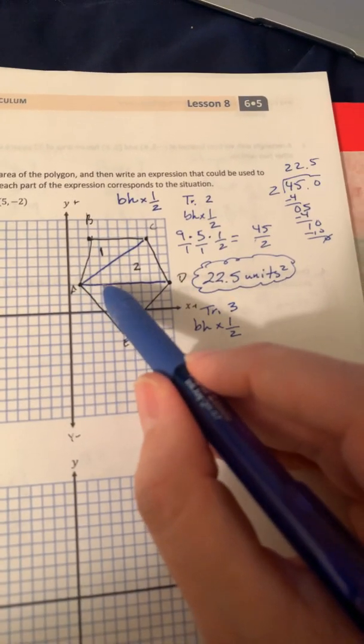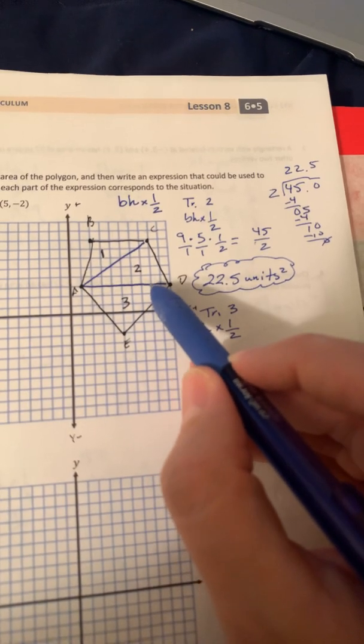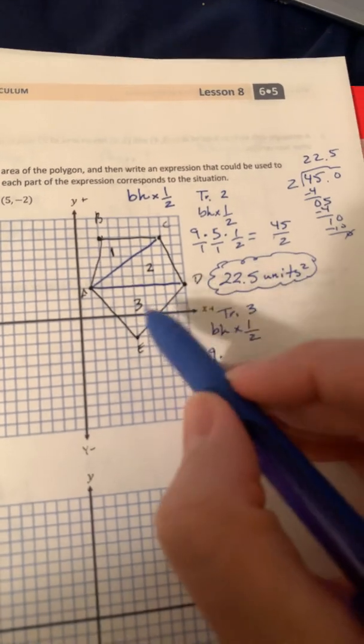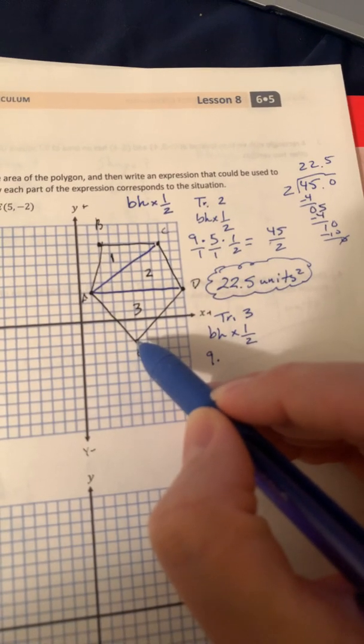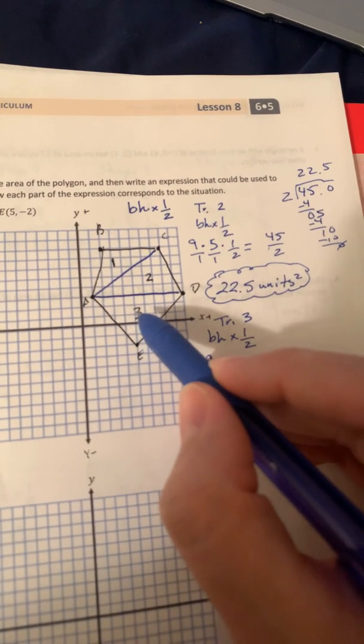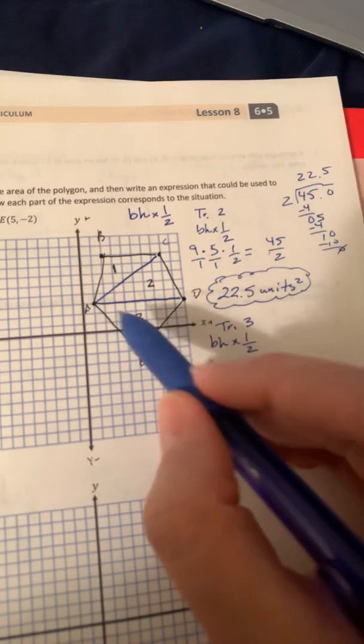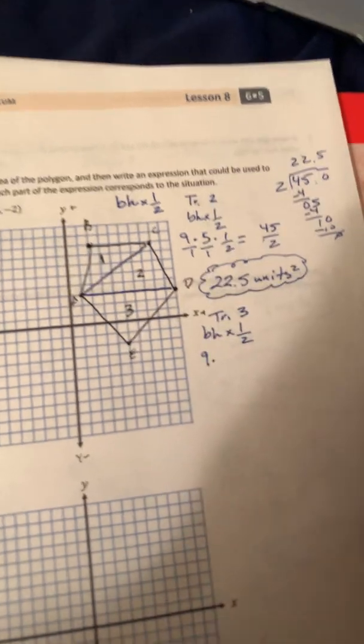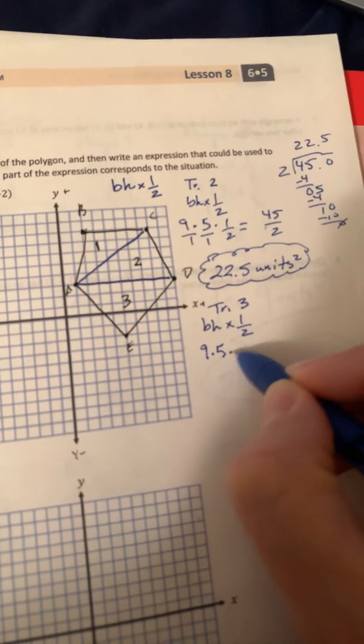Just to double check, 1, 2, 3, 4, 5, 6, 7, 8, 9. So the base is going to be 9, and the height, let's see, start from the very bottom point, 1, 2, 3, 4, 5, or you can also do this, 1, 2, 3, 4, 5, and then boom, it connects, right? It's just to further prove it.